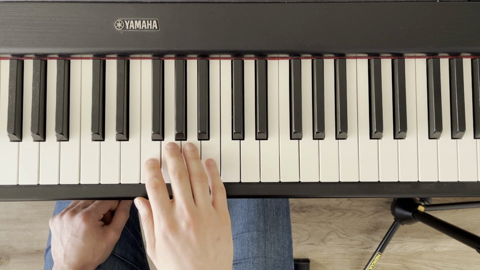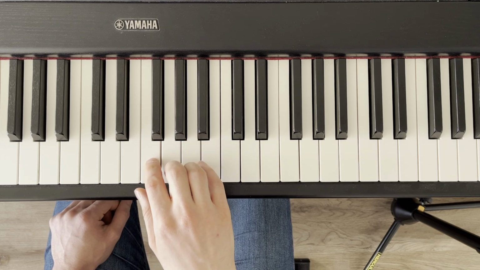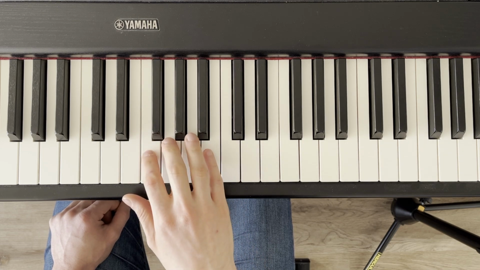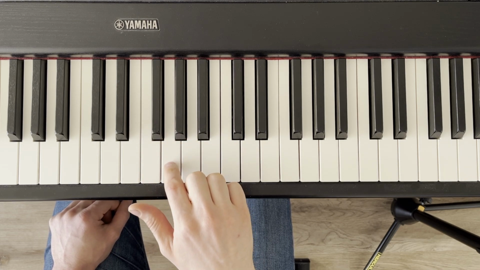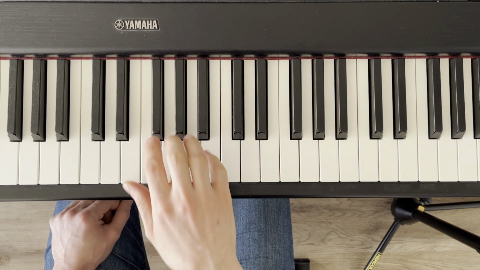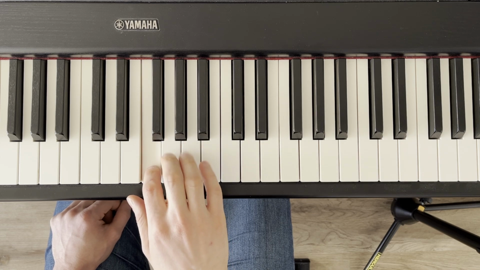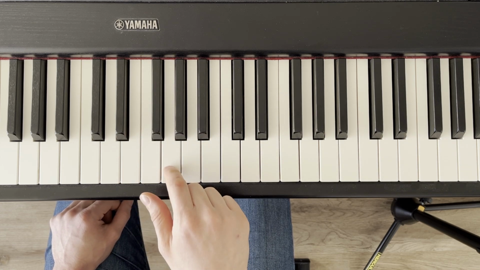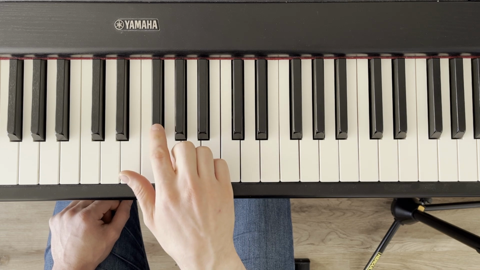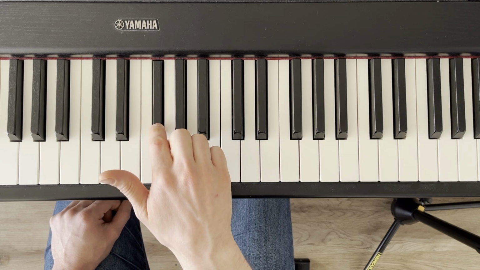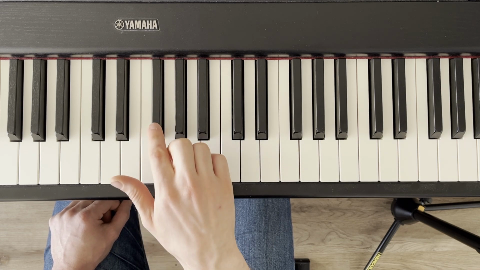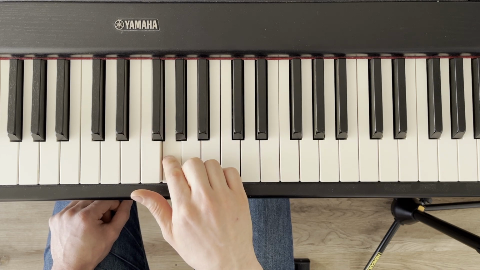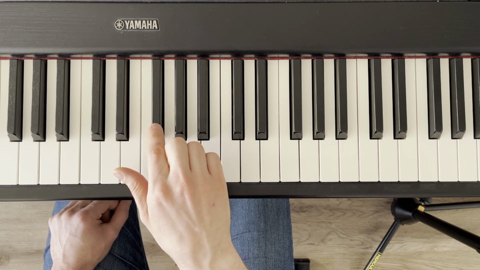To name the black keys, you've got to know about sharps and flats. Sharp means to move up by 1 key, like that, and flat means to move down, like that. So if this is an F, this would be F sharp, but this is G, so that same note could also be called G flat. F, F sharp, G, G flat.